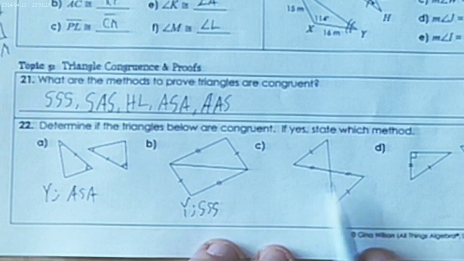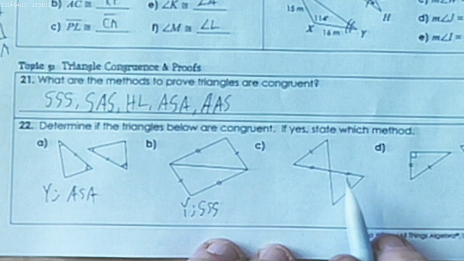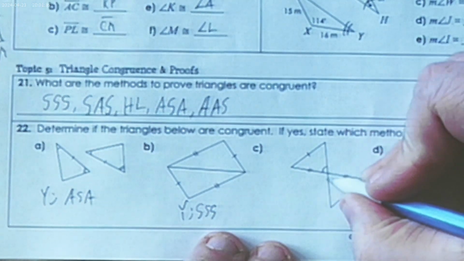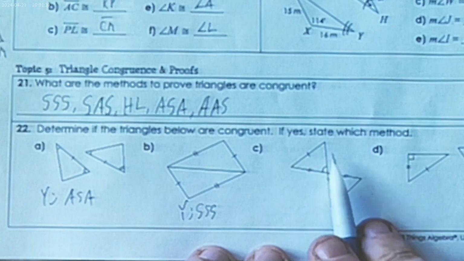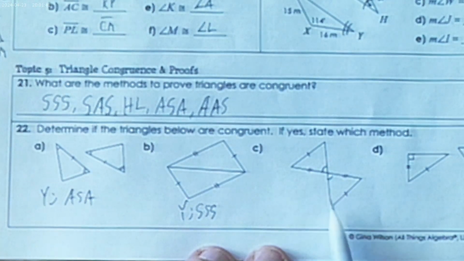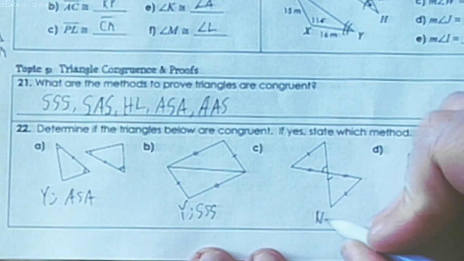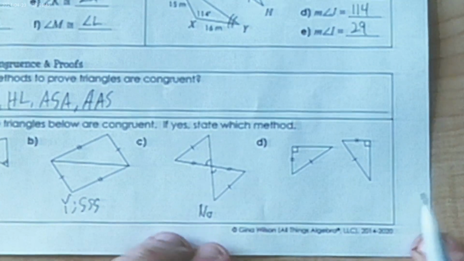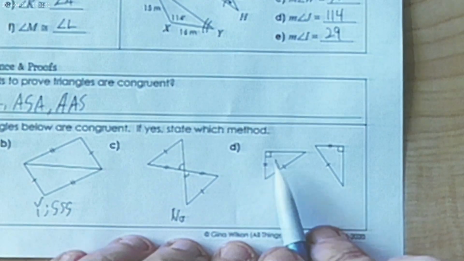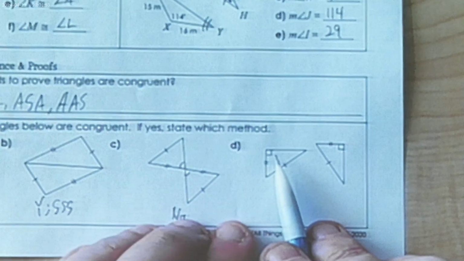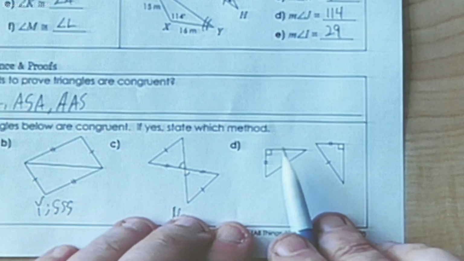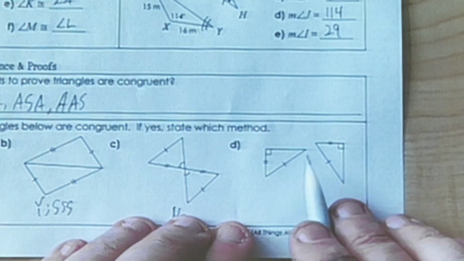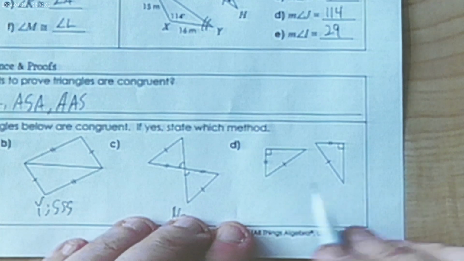I've got a set of two sides that are congruent to each other. I don't know about the third, so I can't use side, side, side. I know about this angle. So can I use side, angle, side? Nope. Can I use angle, side, angle? Nope. So nope. And for this last one, I've got a right angle. So if I want to, I can use hypotenuse, leg. So do I have a congruent hypotenuse? Yes. Do I have a congruent leg? Yes. So there we go.